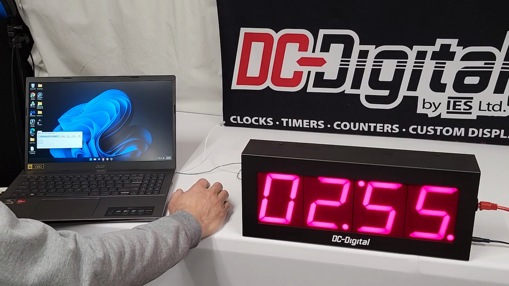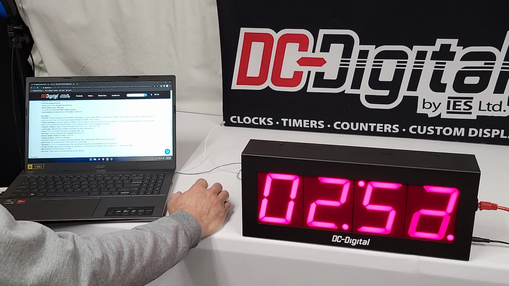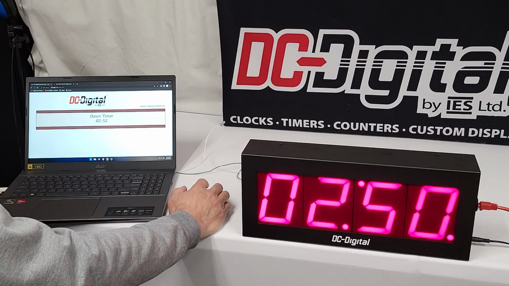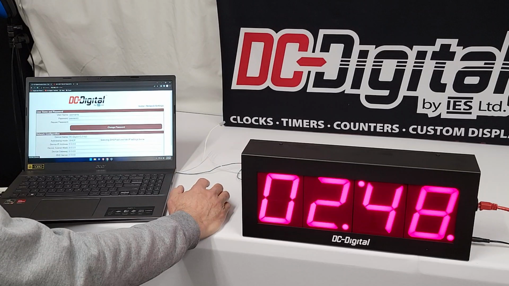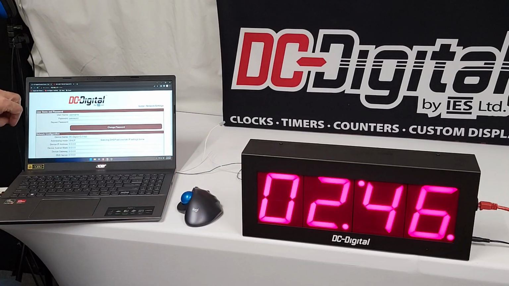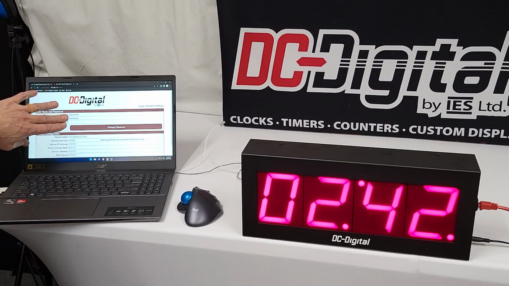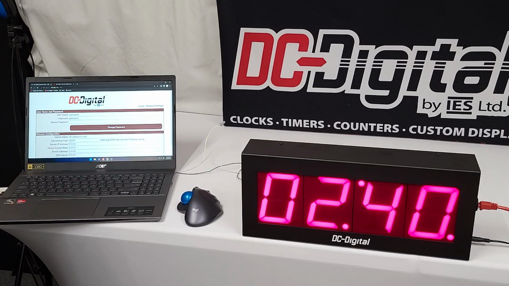Once you get into the web page, you can change your settings. So I want to change my network settings. It's password protected. You use a lowercase username as your username and password as your password. You can change that anytime. But I've already gotten into this previously to the video.